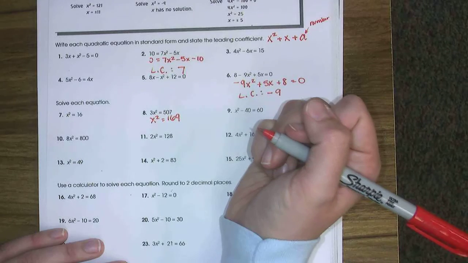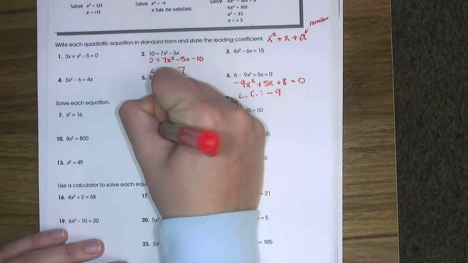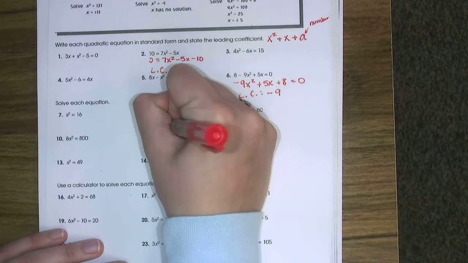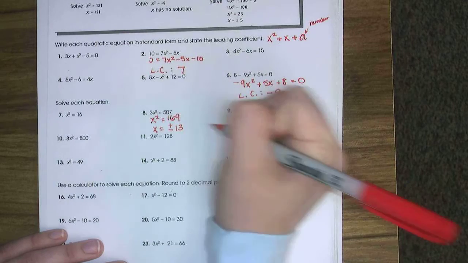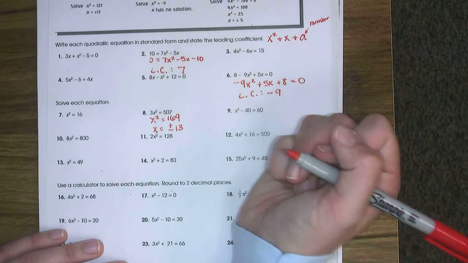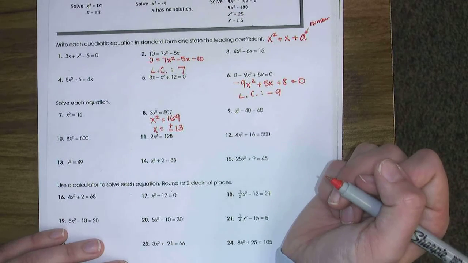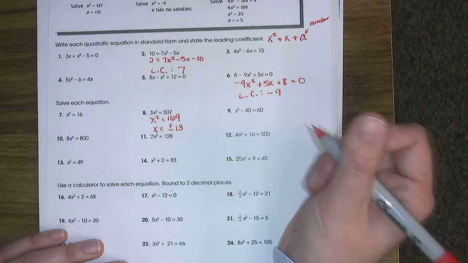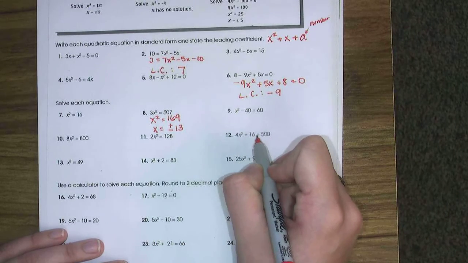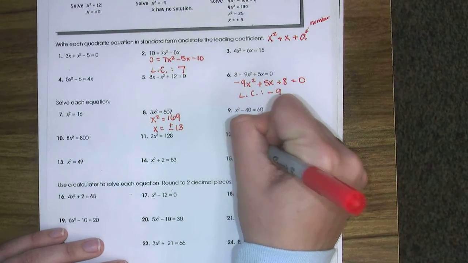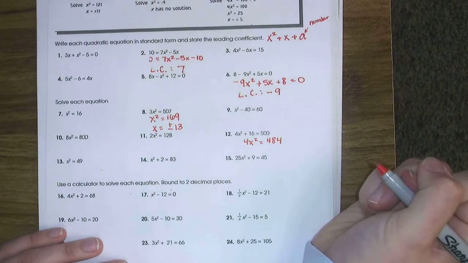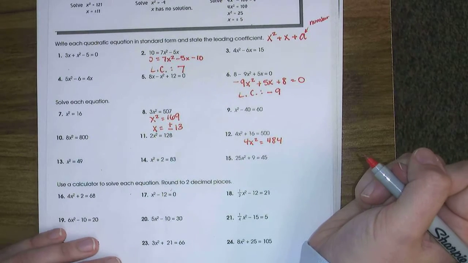Let's go with 12 next. I need to solve for x, so I need to subtract 16, so 4x squared is equal to 484. Now, again, I don't know that off the top of my head, so I'm just going to use a calculator and divide by 4. I would like you guys to be able to do this math in your head, because you would not get a calculator on a quiz or a test for this. So make sure you know how to do that. I'm just doing it for the sake of time.